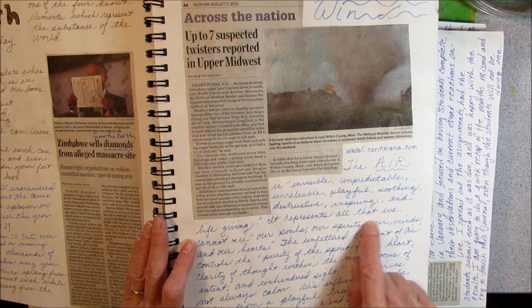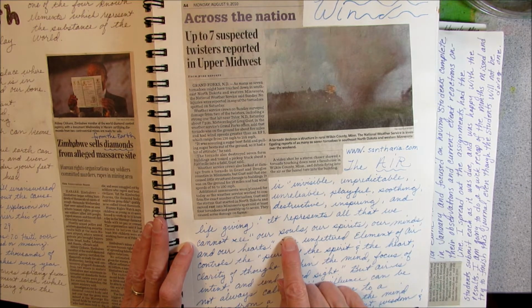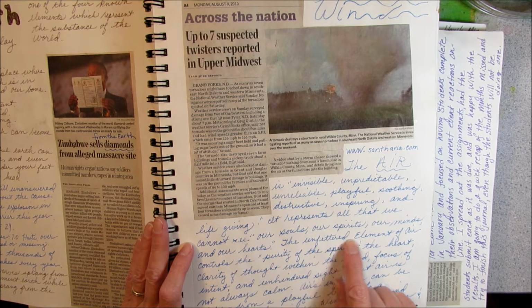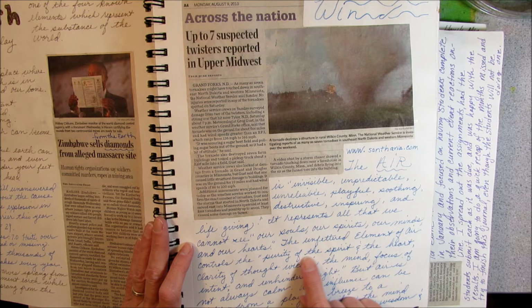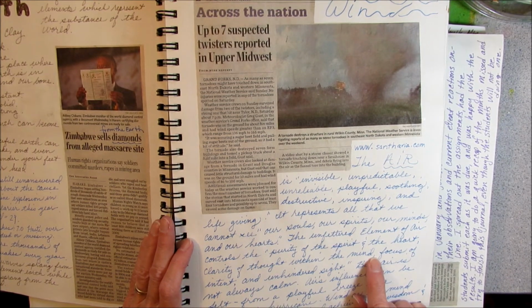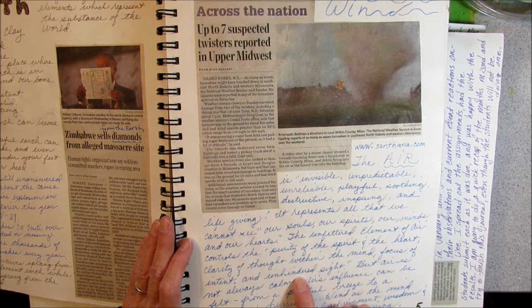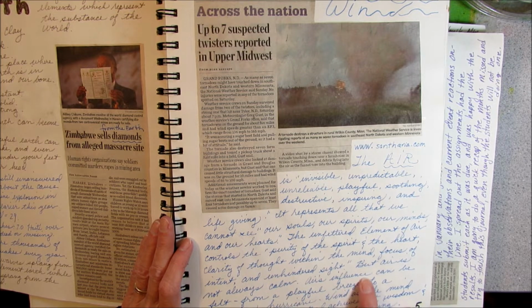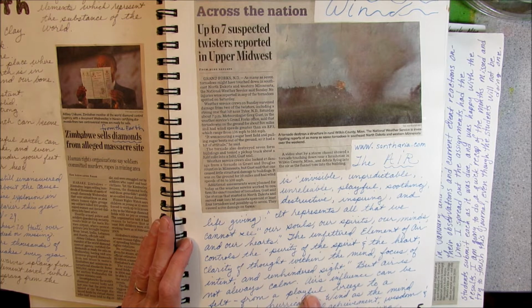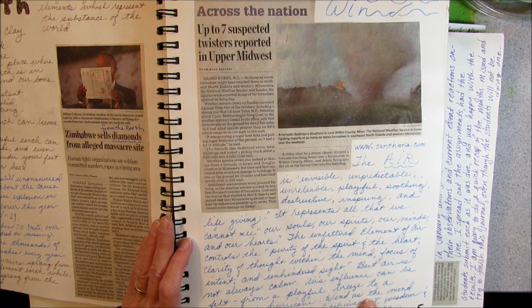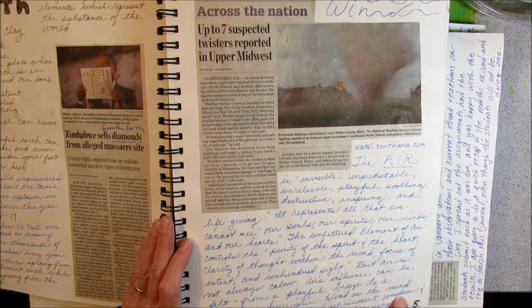It represents all that we cannot see, our souls, our spirits, our minds, and our hearts. The unfettered element of air controls the purity of the spirit, the heart, the clarity of thought within the mind, focus of intent, and unhindered sight. But air is not always calm. Air's influence can be felt, from a playful breeze to a roaring hurricane. Wind, as the mind, stands for intellectual achievement, wisdom, and learning.